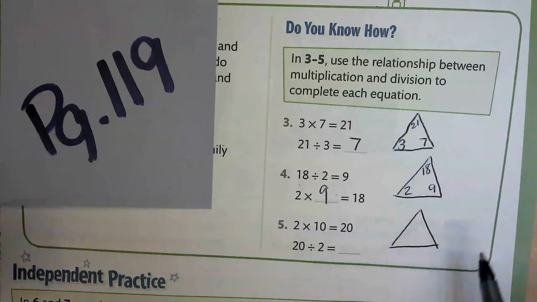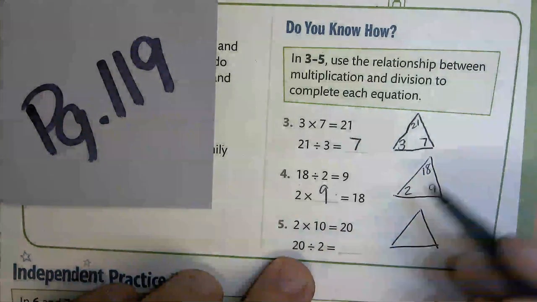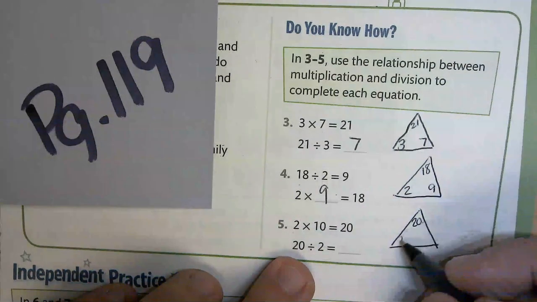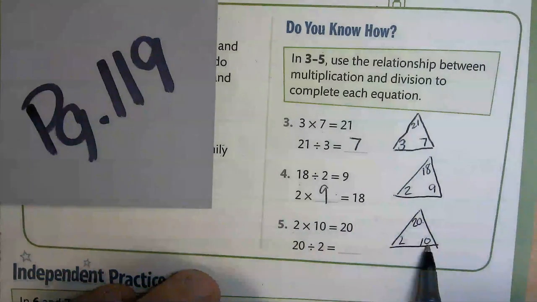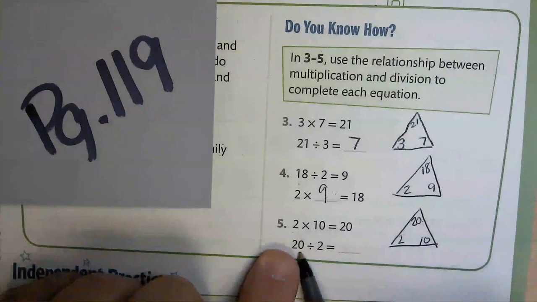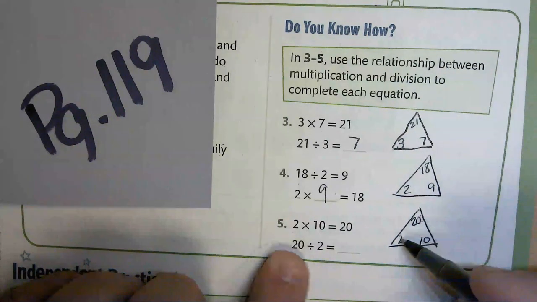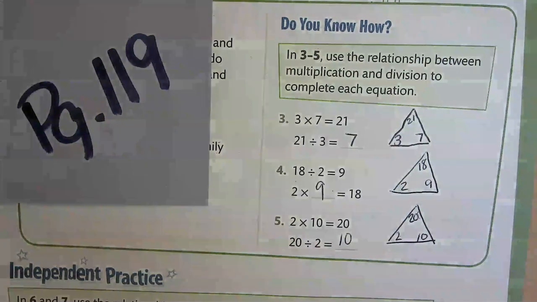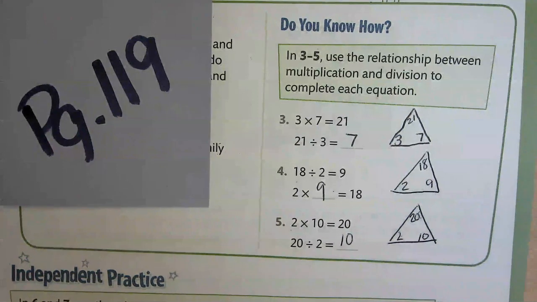All right. Hope you paused the video and you were able to get that problem. The way that I would do this, 2 times 10 equals 20. 20 is my largest number, so it's going to go up here. My 2 and my 10 will go down here. 2 times 10 equals 20. Now I've got 20 divided by 2. So 20 divided by 2 equals, the only number I haven't used is 10. Okay? So this is how we can write our different problems.